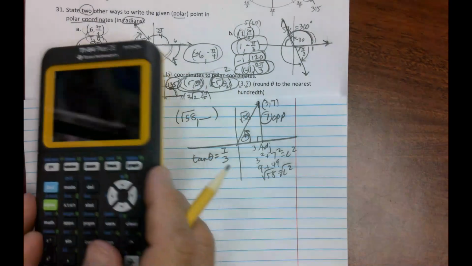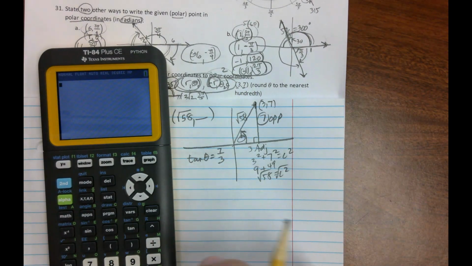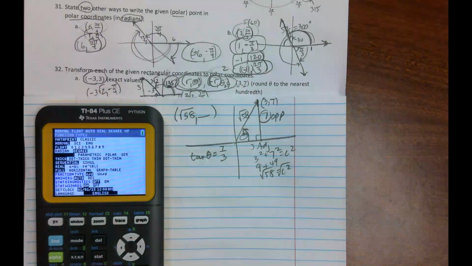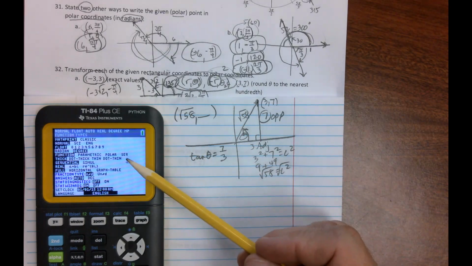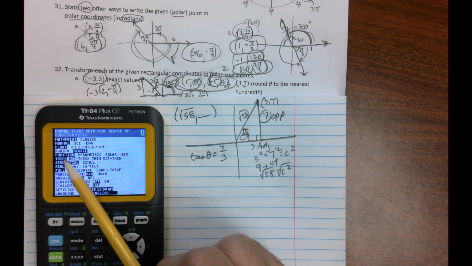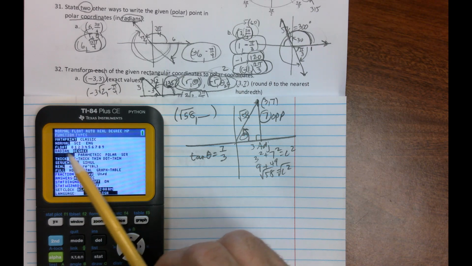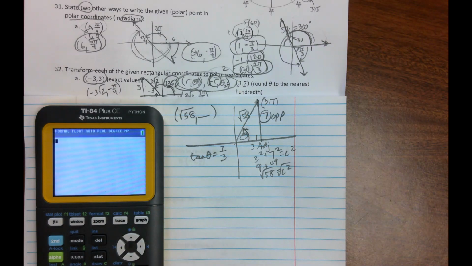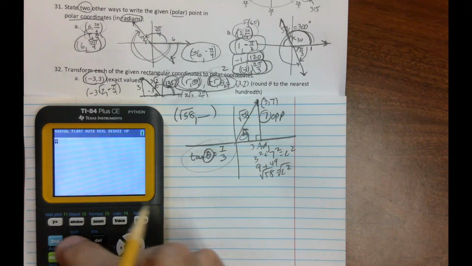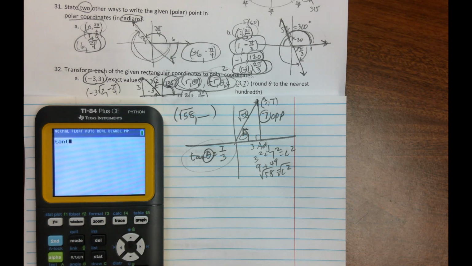Get out my calculator. Okay, before we even get started, second trimester Pre-Calc B, we're messing around with polar graphs. Make sure you change your calculator to function and pay attention to degree and radian as well. Okay, so I'm going to clear that out. I'm going to find tangent of 7/3. Actually, I'm going to find theta, so second tangent, 7 divided by 3.